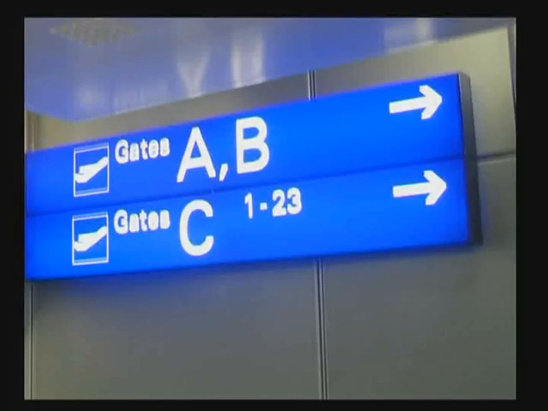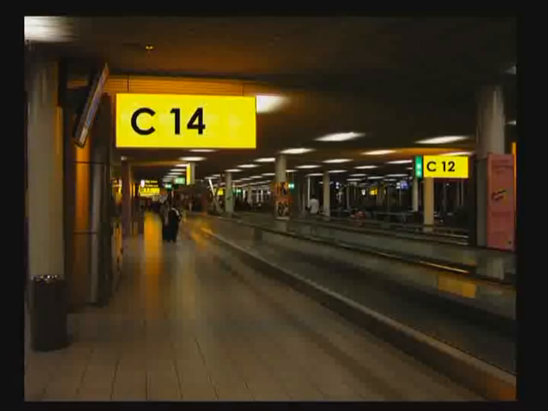So you're right, I'm running through the airport. So I get down there. Well, there's C14, C12, C14. But you know what I don't see? C13. I don't see it. Where did it go? Well, I don't know.